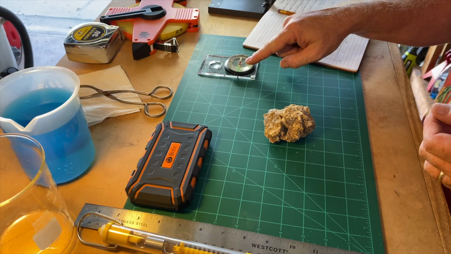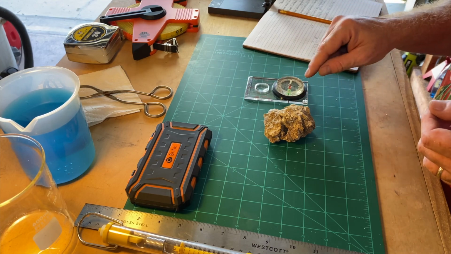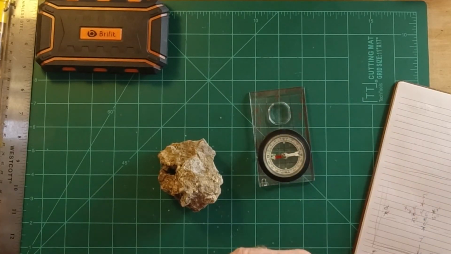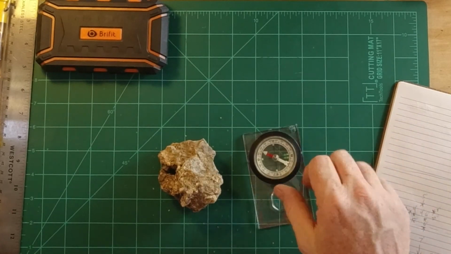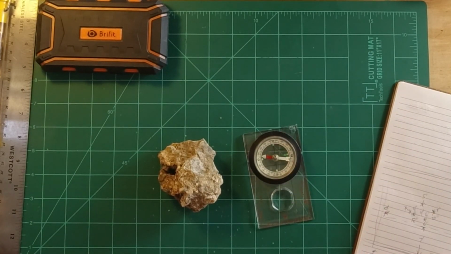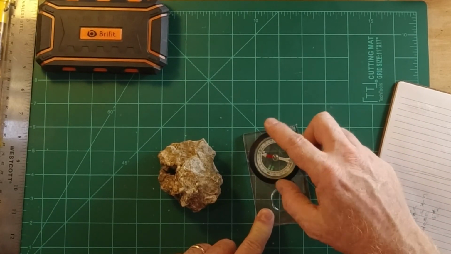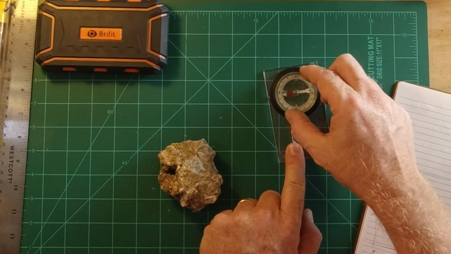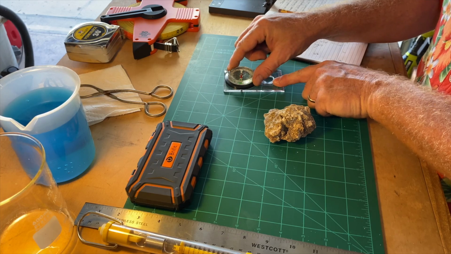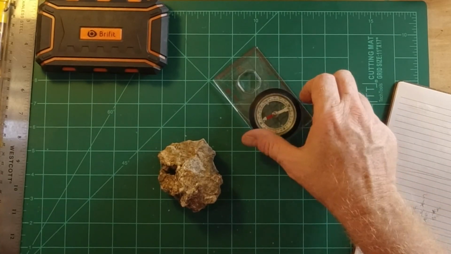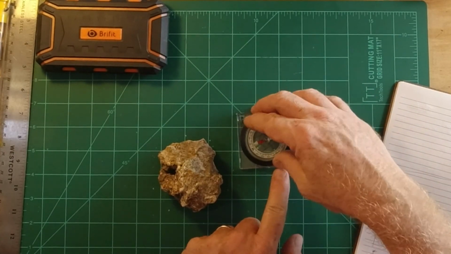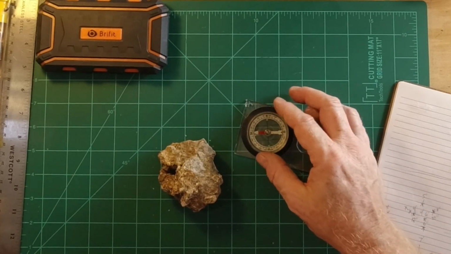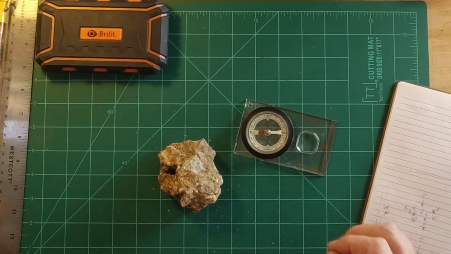Another way that I can test magnetic attraction is with a compass. This compass right here is set to north. You'll see that the needle will always point north. Depending on how I'm holding my compass, I can either spin the dial so that the N sits where the arrow is, or I can turn the entire compass until N matches the needle.